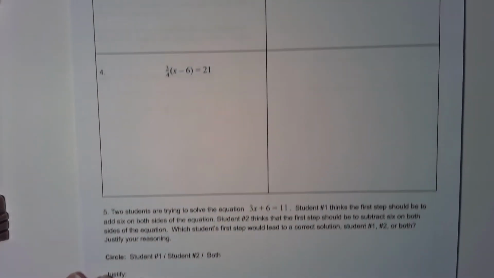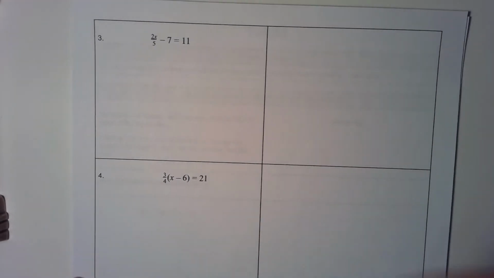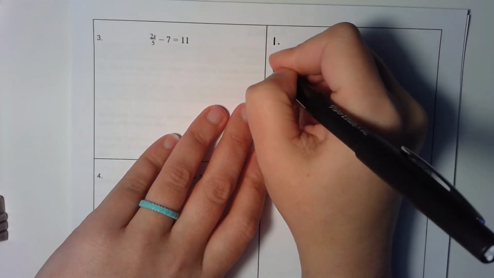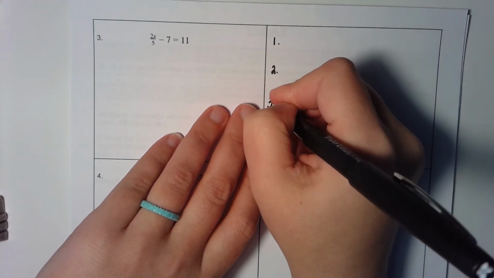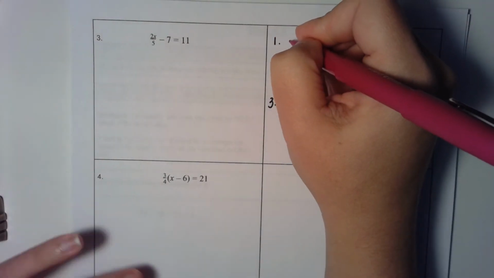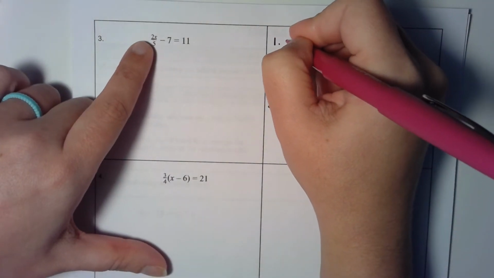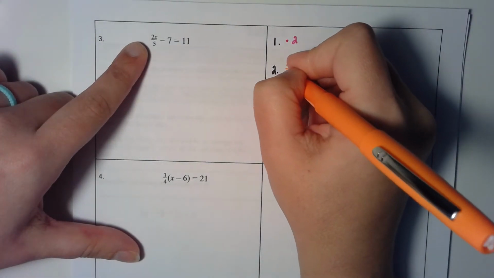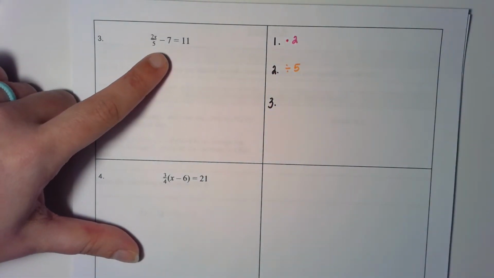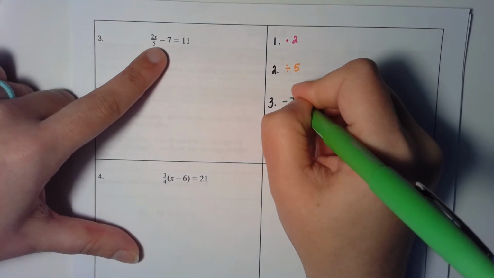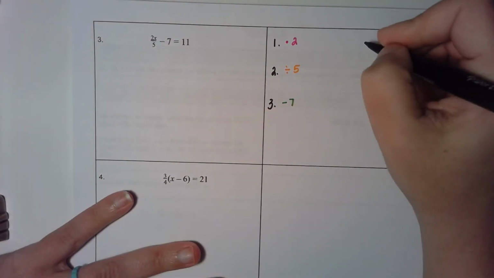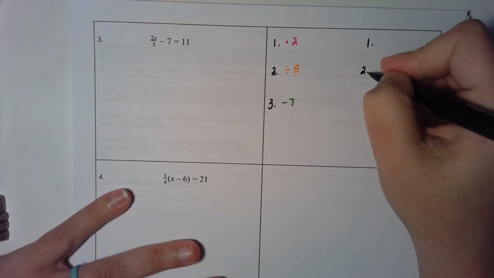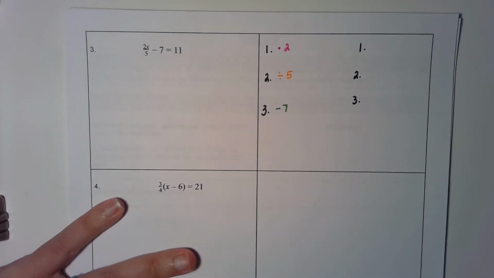Let's take a look at the next example. So if I was thinking about how was this equation built, first, whoever built this equation took the x and multiplied by 2. Then they divided by 5, and then they subtracted 7, which means that for me, if I want to solve that equation, I need to go backwards.